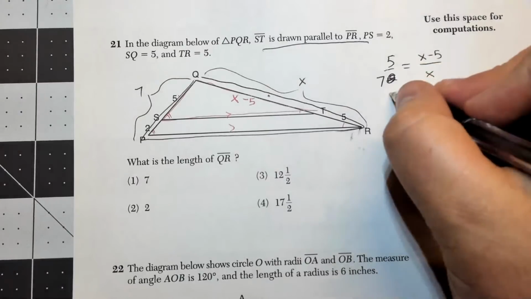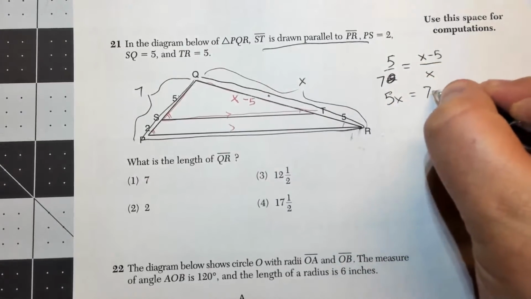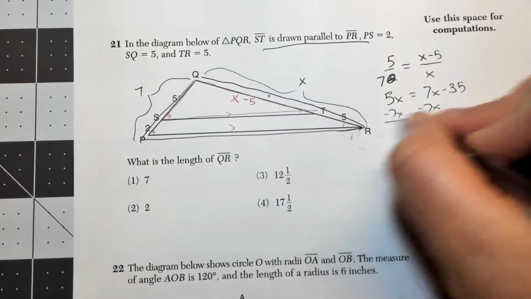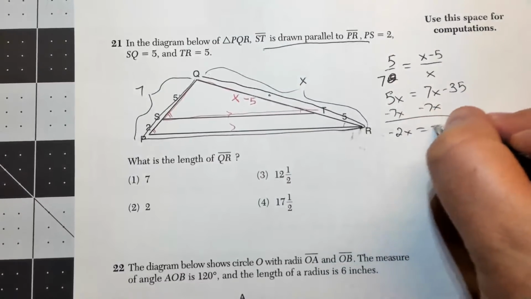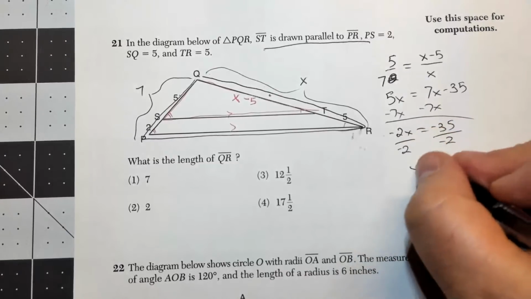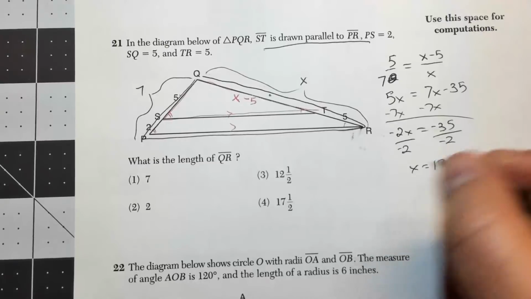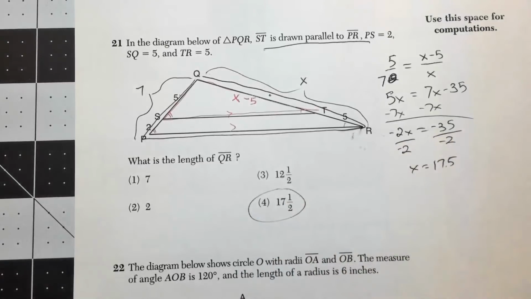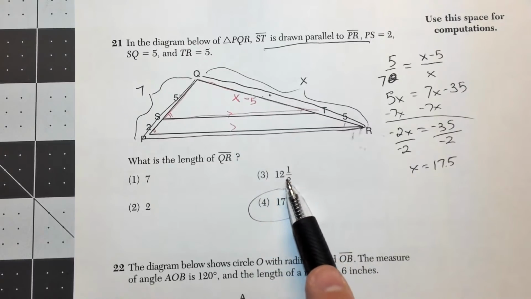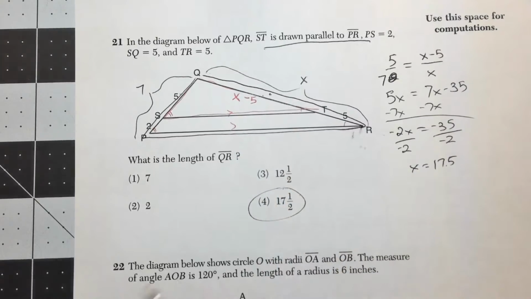So we cross multiply, get 5X is equal to 7X minus 35. We bring that 7X over, keep track of that negative sign, and then we divide out by -2, and we get X is equal to 17.5. All right? So if you treated this as X, you would get 12.5. Notice that's an answer. Remember, you have to add 5 to it all the way to get to this. Okay.